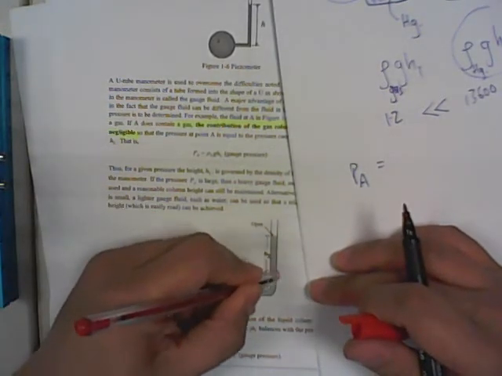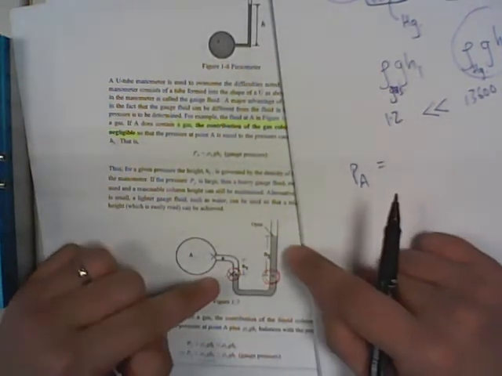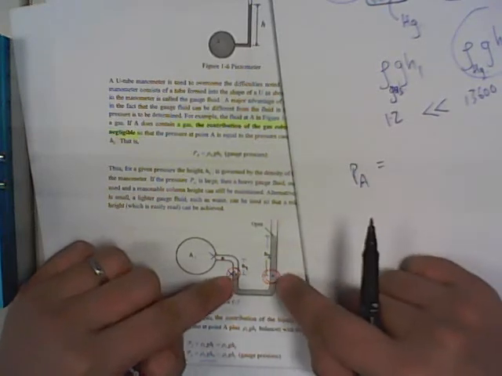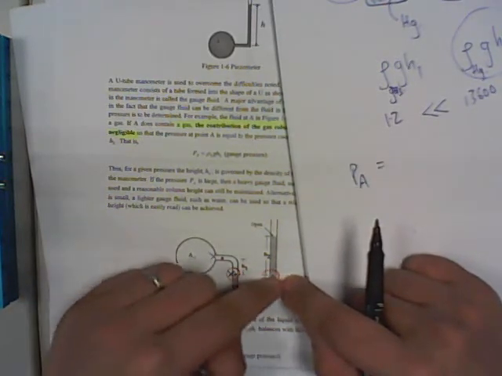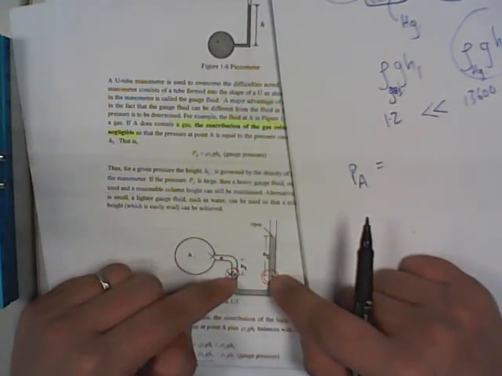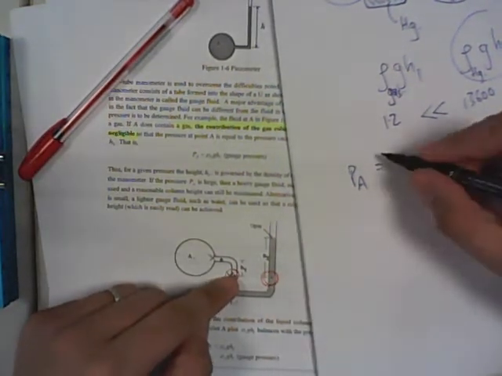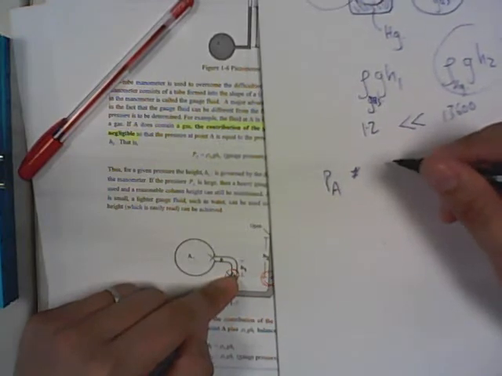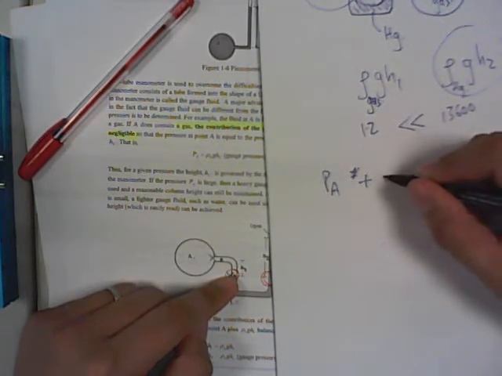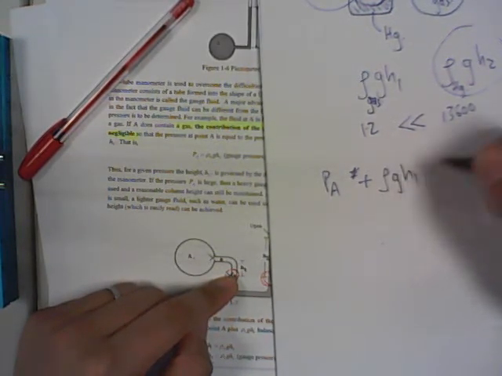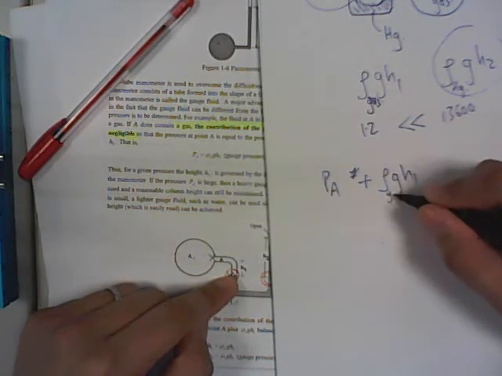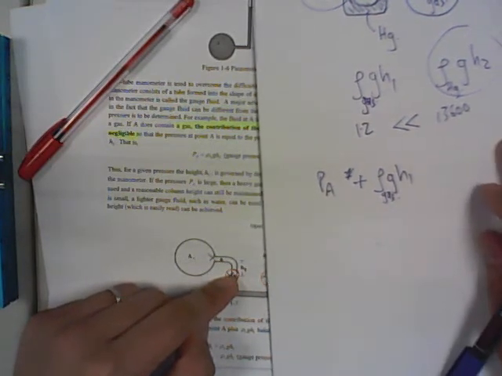The pressure at this point and the pressure at this point are the same, because within the same fluid of mercury, the same elevation gives you the same pressure. So what is this pressure over here? It is pressure at A plus rho g H1, and this rho is the gas.